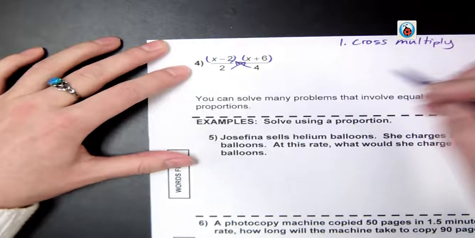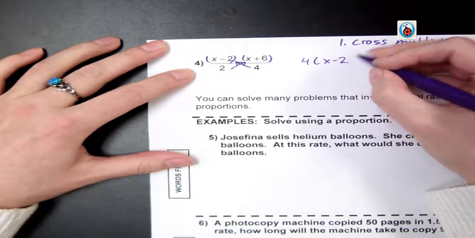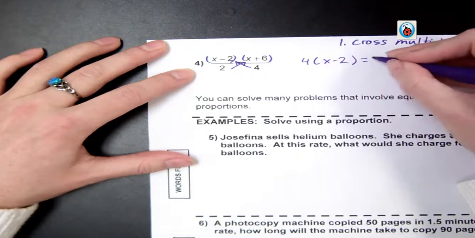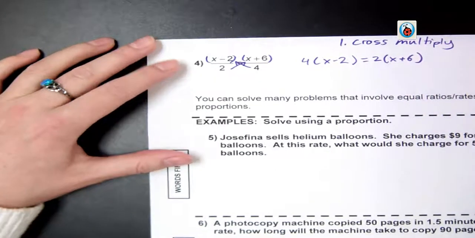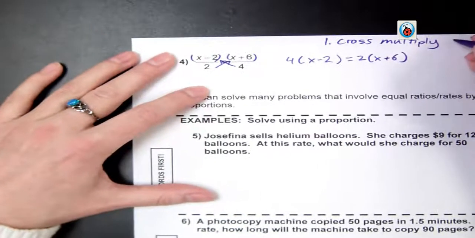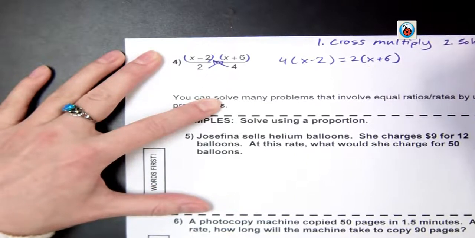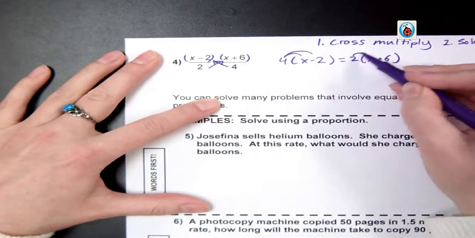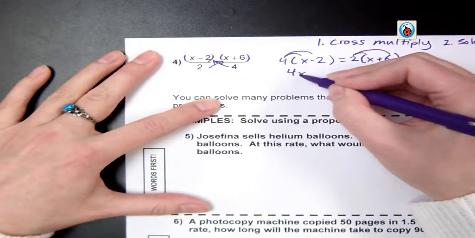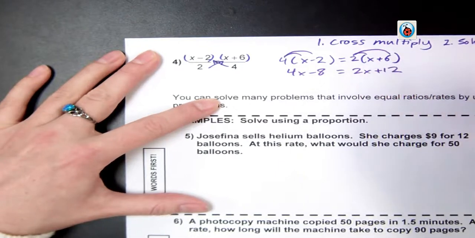So cross multiply to give us 4 parentheses x minus 2 equals 2 parentheses x plus 6. And then step 2 is always just solve. And so again, we distribute first to give us 4x minus 8 equals 2x plus 12.